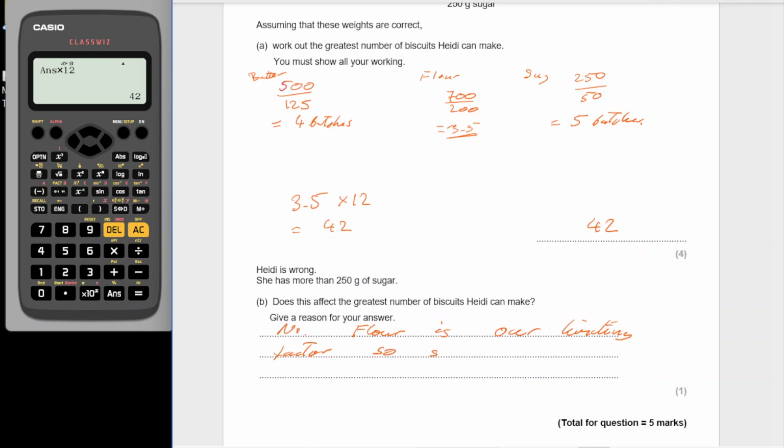So she would need more flour to make more biscuits. Biscuits is with a C, not a K. So no, flour is our limiting factor, so she would need more flour to make more biscuits.